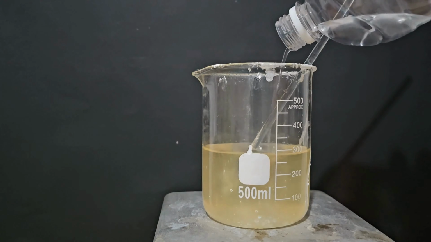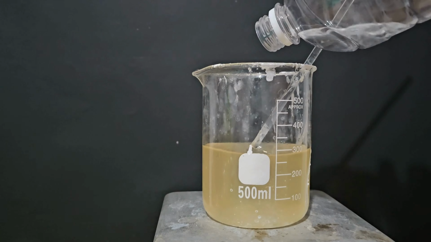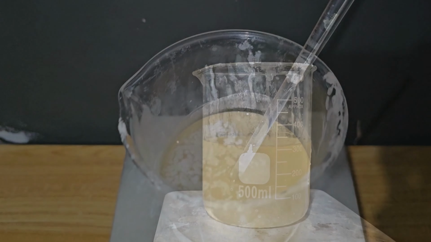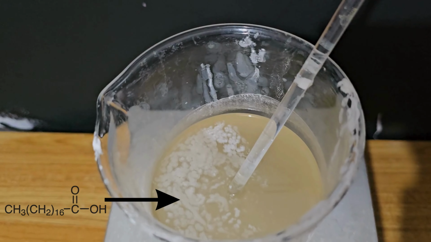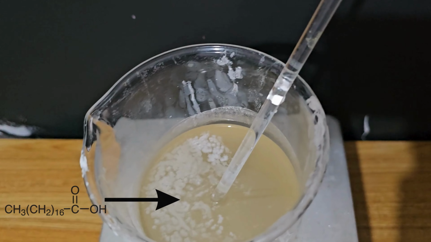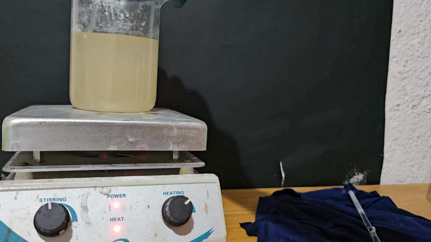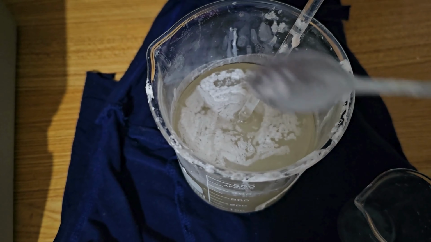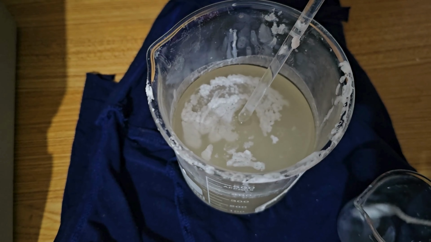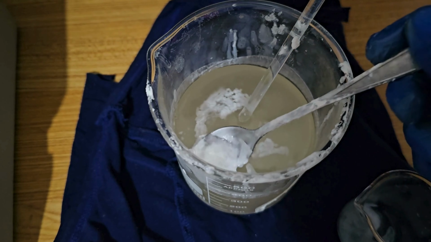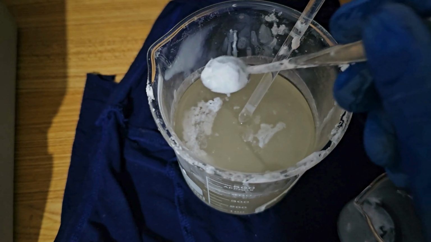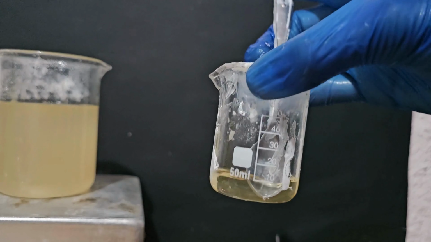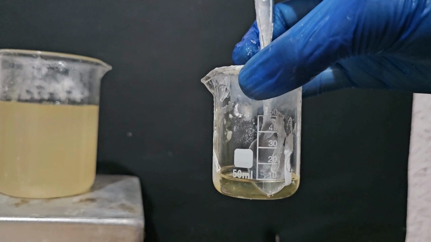When everything had dissolved, I started adding water until the stearic acid crashed out. That's because the capsules also contain stearic acid, and it is extracted along with para-aminobenzoic acid. I took the beaker off the hot plate and manually removed all the stearic acid that started crystallizing on the surface. I dissolved the stearic acid in acetone, as you can see it is quite soluble.